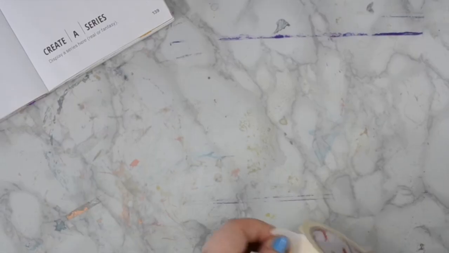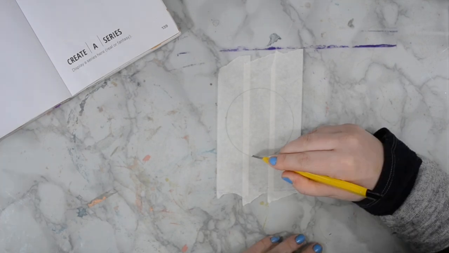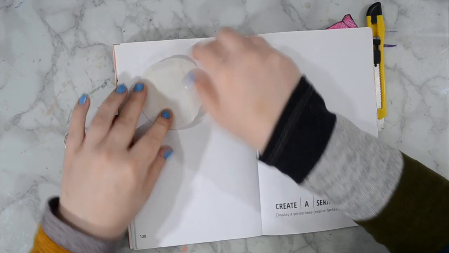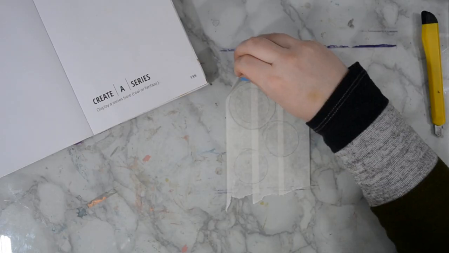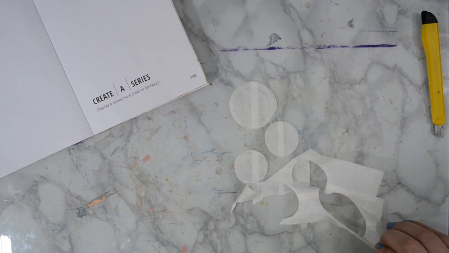So let's draw a Doctor Who inspired page. What I've decided to do is use masking tape. I'm going to create these little circles of masking tape and I'm going to stick them on the book, and they're going to be the negative space. So I'm going to do this lovely sky filled with stars and planets. So obviously these circles are going to be the planets.